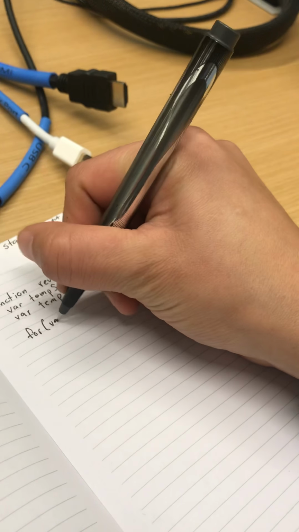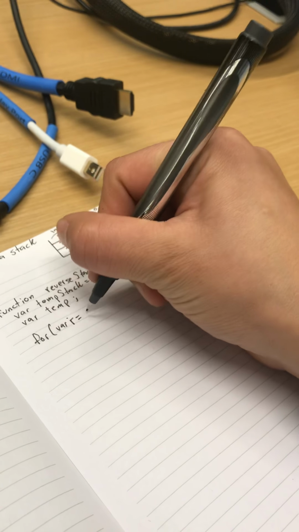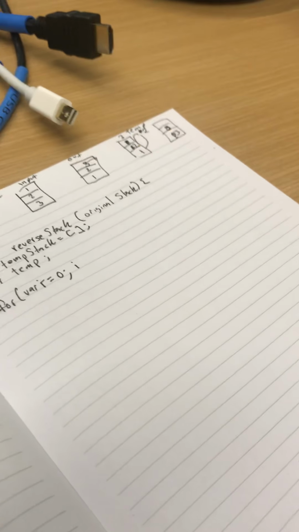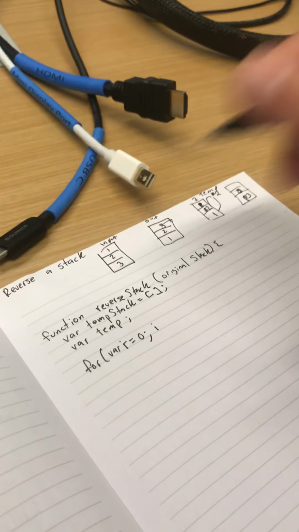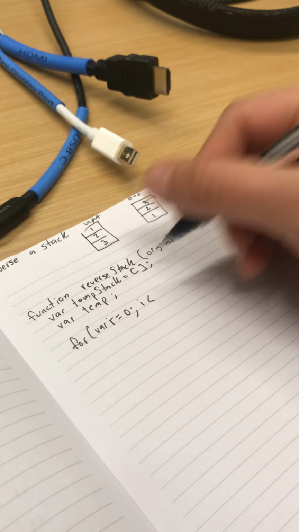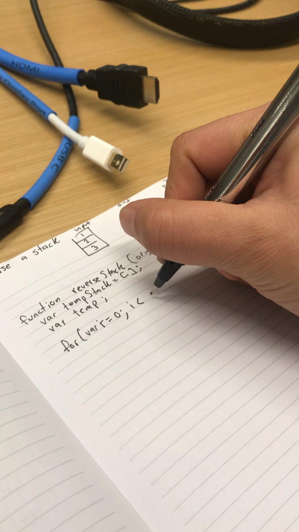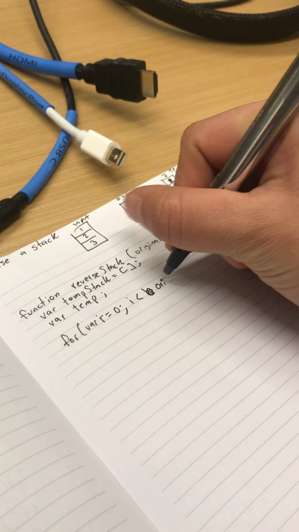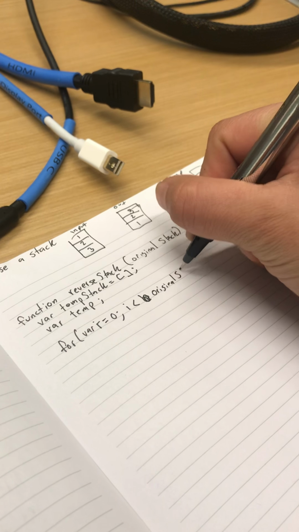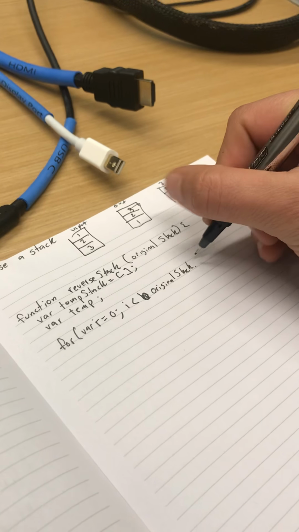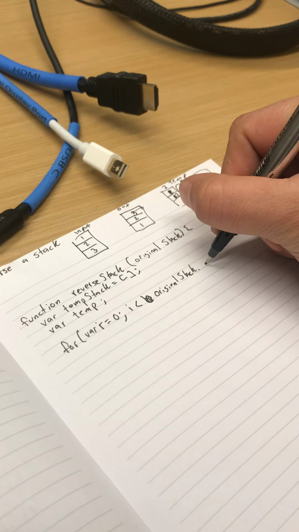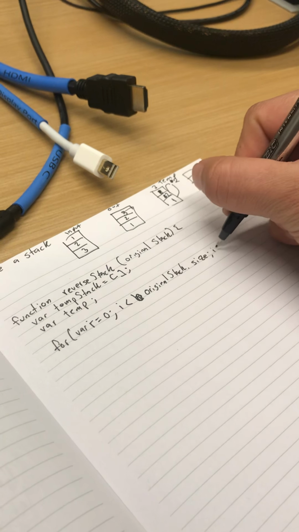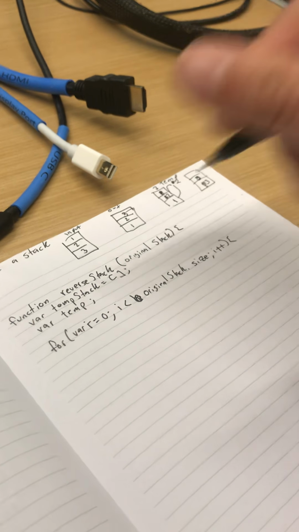So for var i equals 0, i is less than the original stack's size, and we are going to increase i.